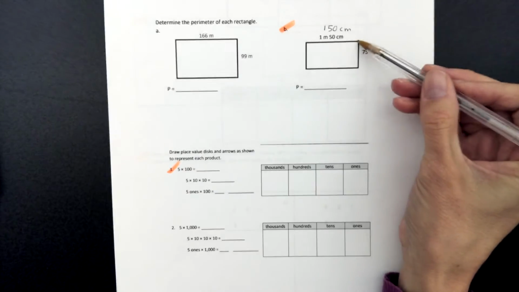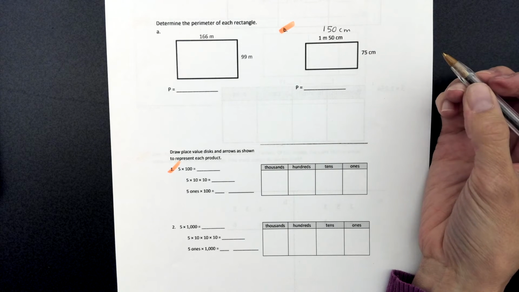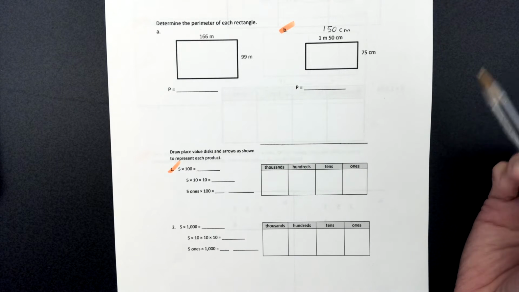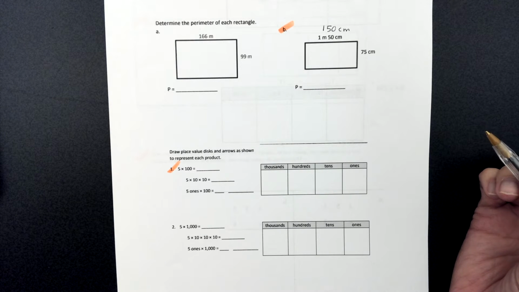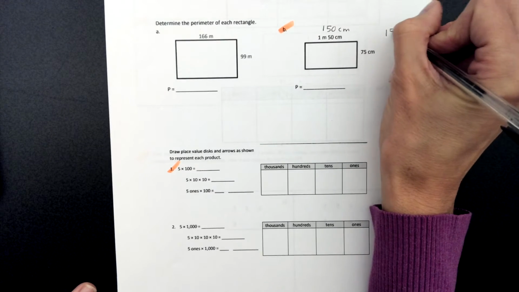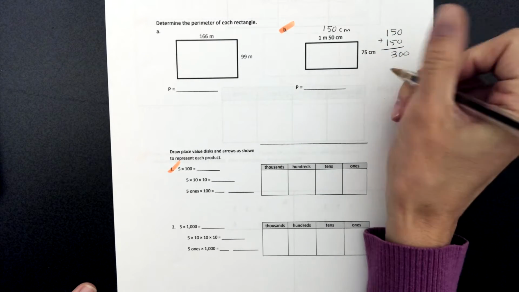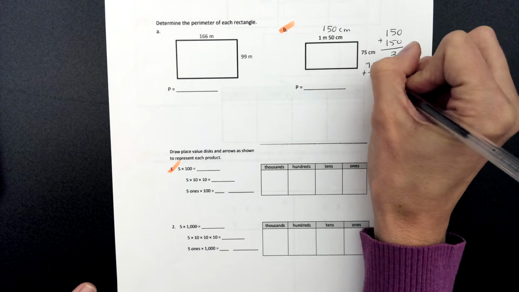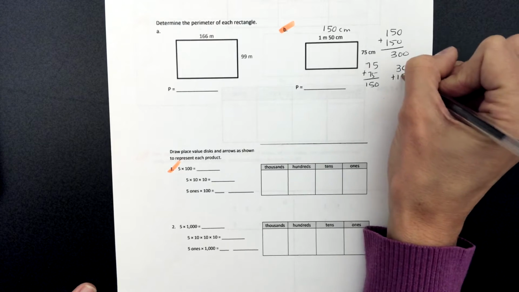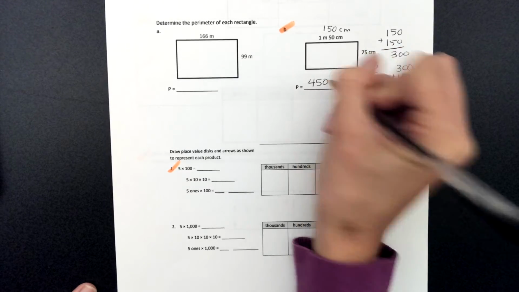And we know whatever the top is, the bottom is equal, and whatever this side is, that side is as well. So now we just have to figure out how we want to solve this. You can add all four sides together, or you can use multiplication, whatever you prefer. These are nice even numbers, so I think I'm going to use addition. So I'm going to add my top and my bottom, which gives me 300. And I'll add my two sides, which gives me 150. Add that all together. The perimeter of this rectangle is 450.